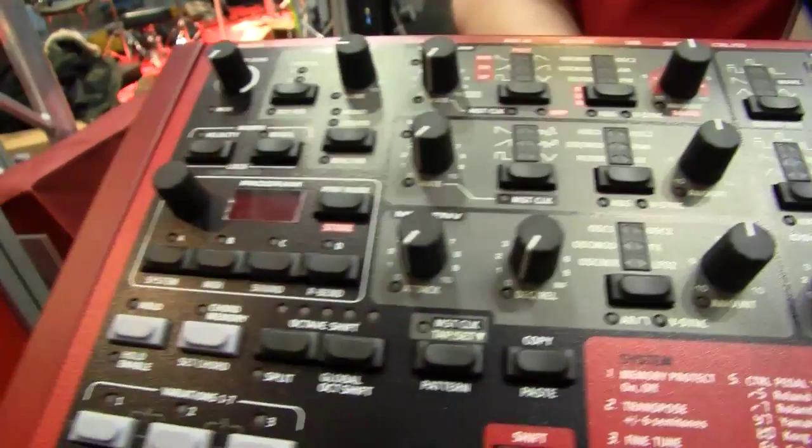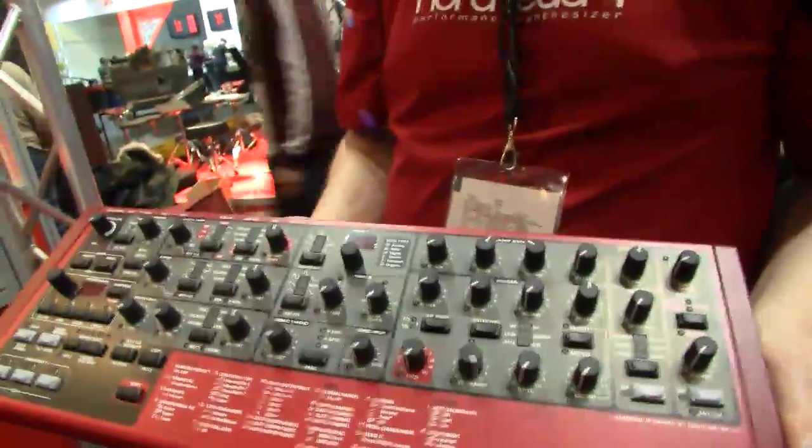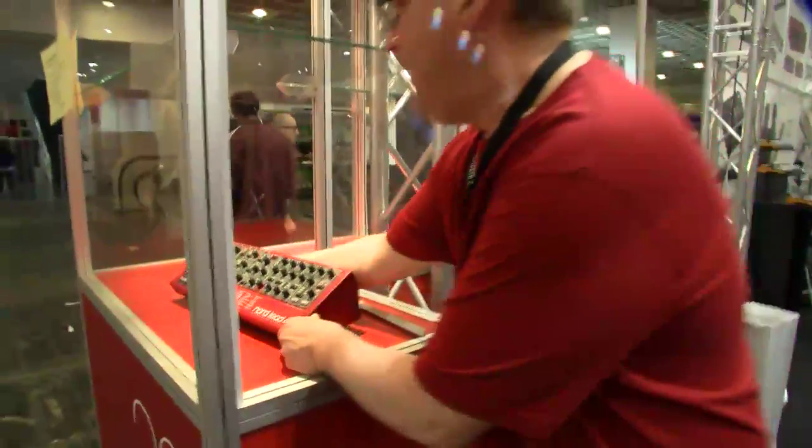And let me take that out for you. It's got everything the keyboard version has, except the keys on the controllers.